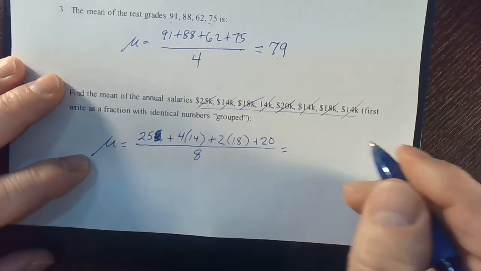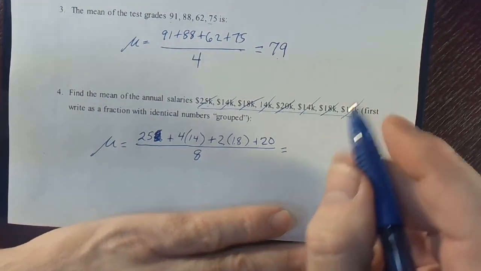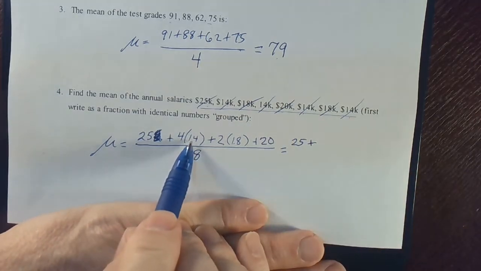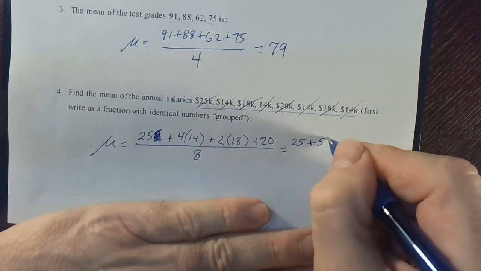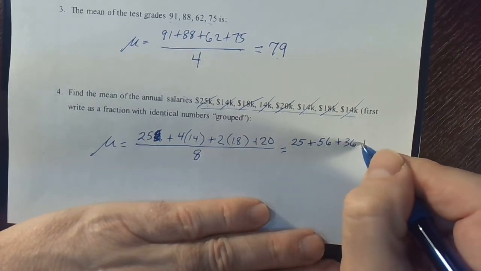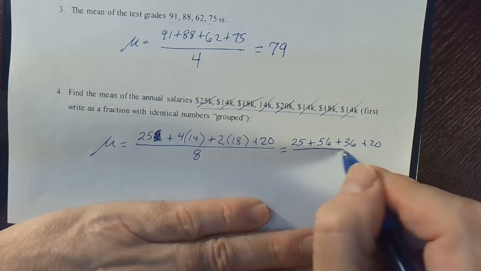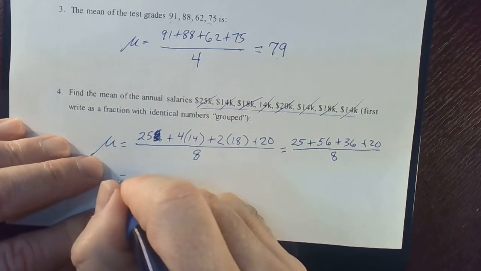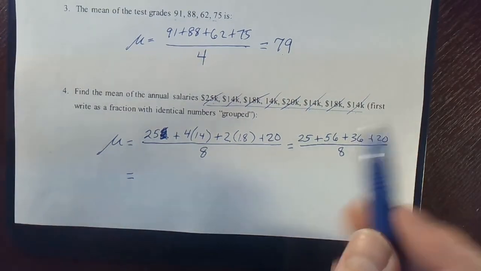So let me simplify this a little bit. Maybe I can do it without my calculator. That would be 25 plus 4 times 14 would be 56, I believe. 2 times 18 is 36 plus 20 all over 8. And let me go way over here in case I need more room.